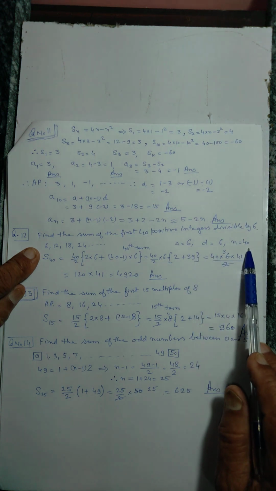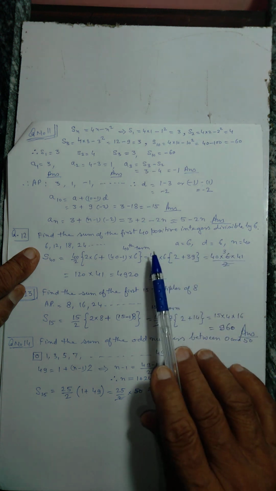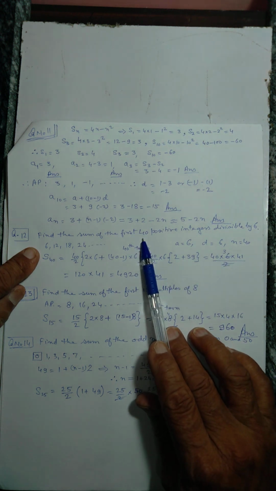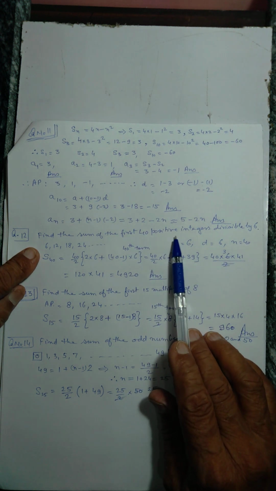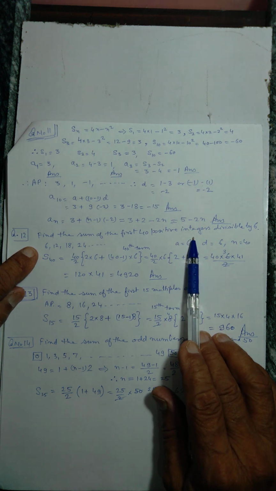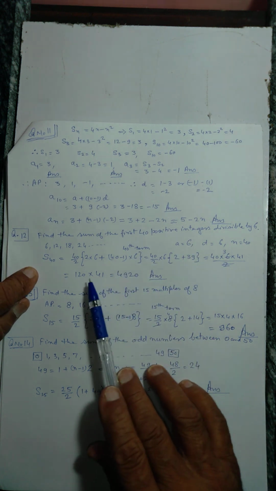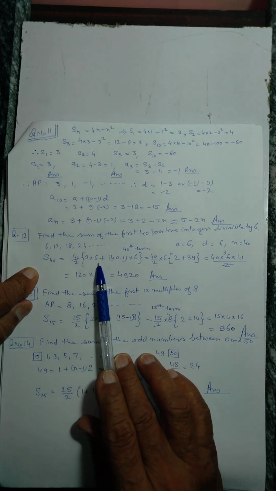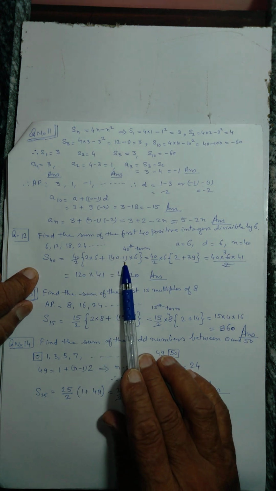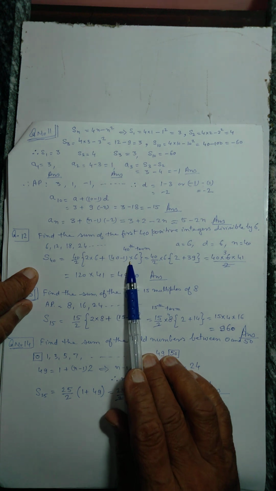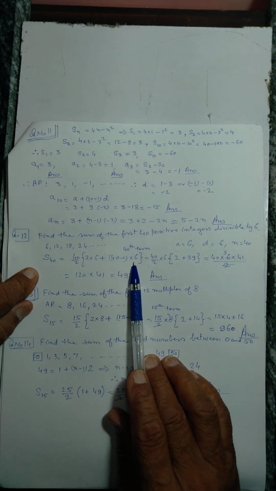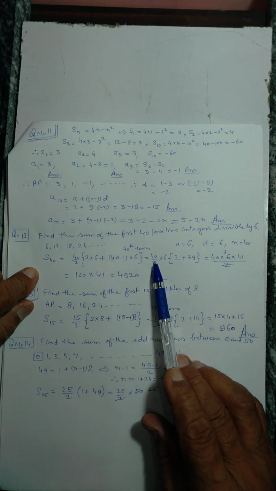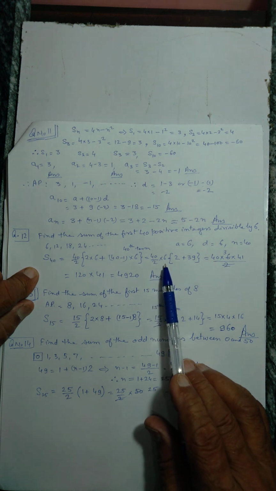N is equal to 40 because they have asked to find the sum of 40 positive integers. So that is why I have written 40 divided by 2 inside the bracket 2 into 6 plus 40 minus 1 into 6.